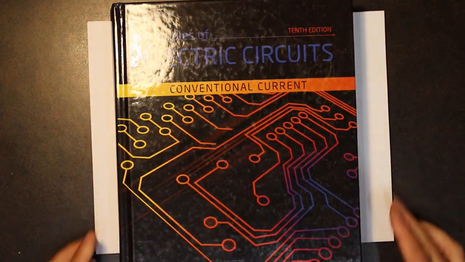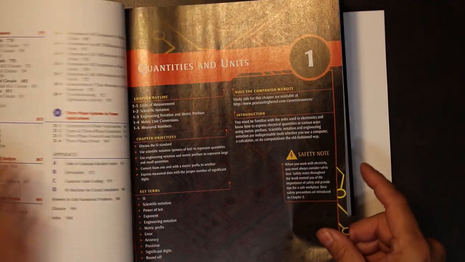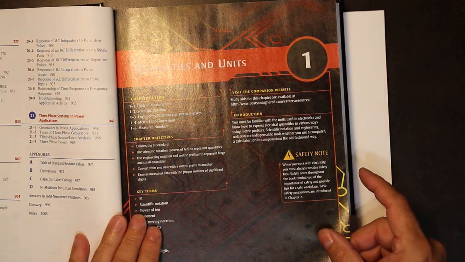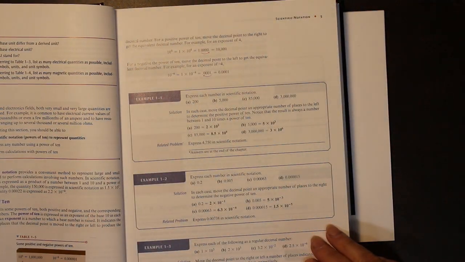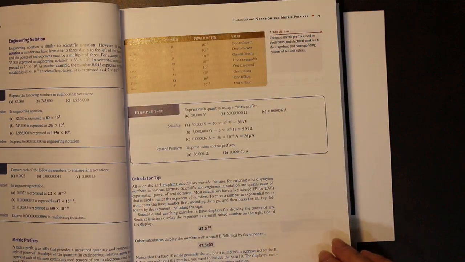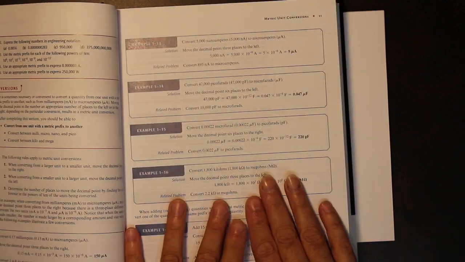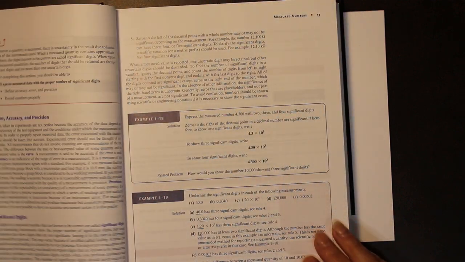So in our textbook, Principles of Electric Circuits, Conventional Current Flow, Floyd and Buchla, if you look at quantities and units, chapter 1, it will talk all about the things that we talked about: scientific notation, engineering notation, prefixes, how to do basic calculations, how to convert from one form to another.